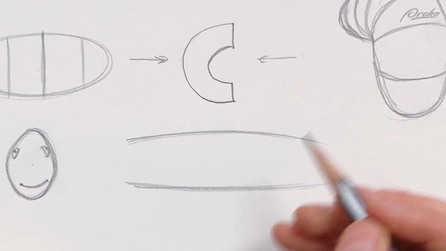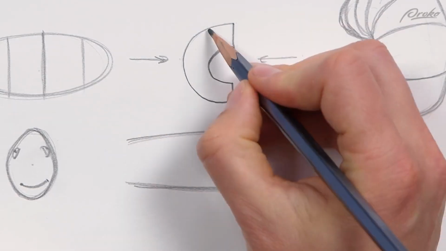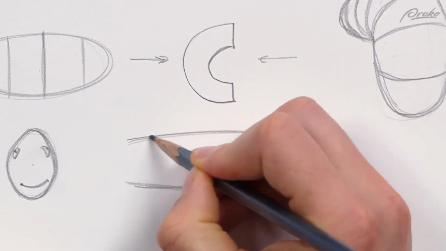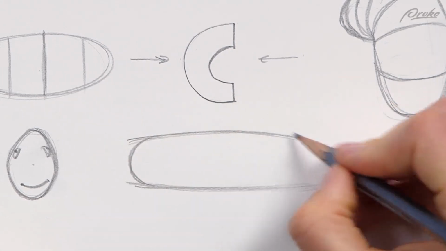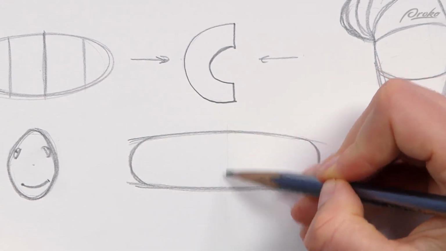Because it's closer to us than the outsides. And then the outsides, they're not gonna be closed off because this is rounded. So what we're seeing here is actually a circle going away from us.